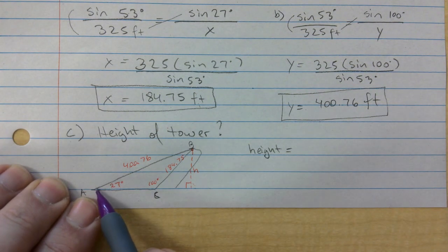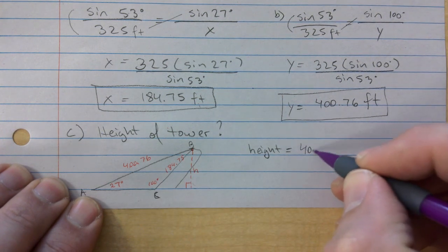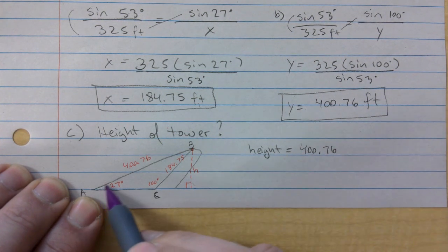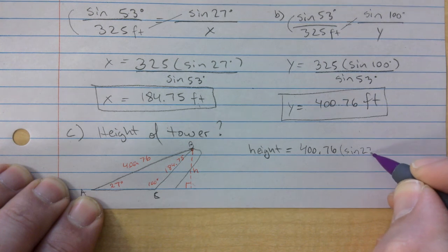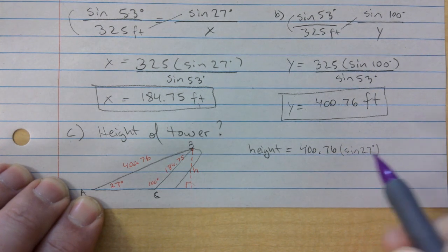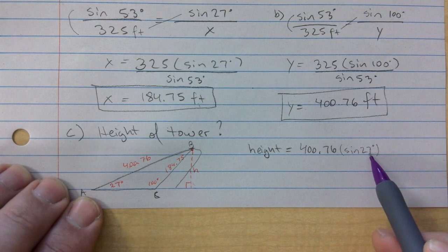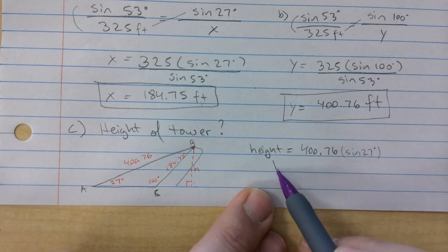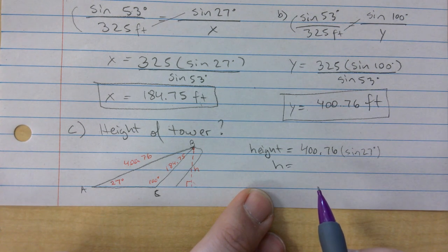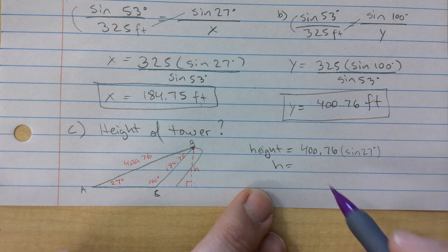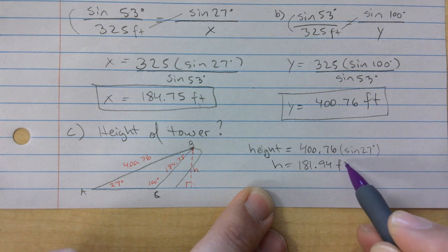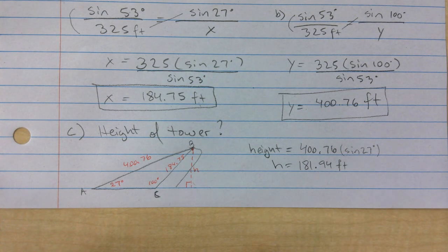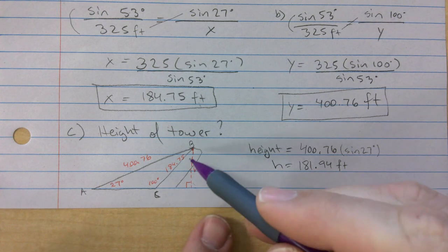But you can take this side here, 400. It has to be adjacent to it. So take this side here and multiply it by sine of 27. Not 27, folks, okay? Some students try to go 476 times 27. It'll be off. It'll be a huge number. It won't even make sense, okay? So the height there is 180. That's how high it would be if you were to drop a rock from the top, right? That's the height that it would actually fall down, right?